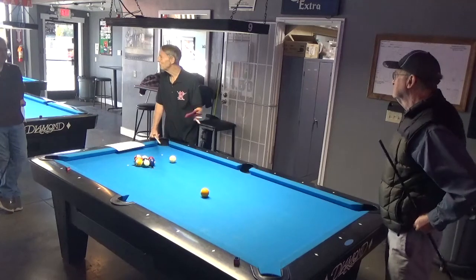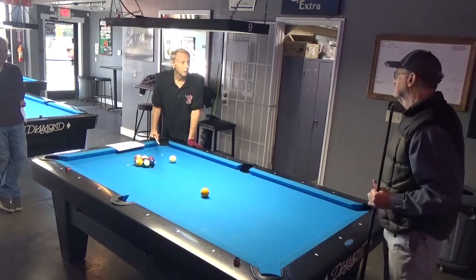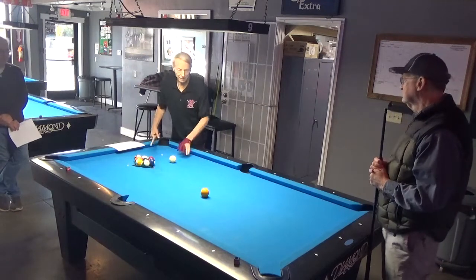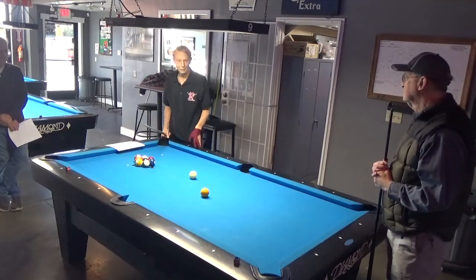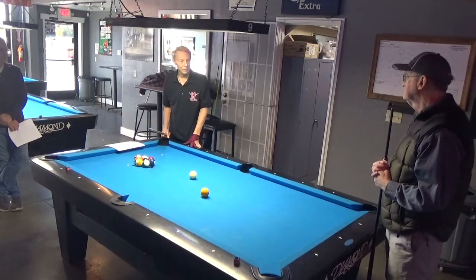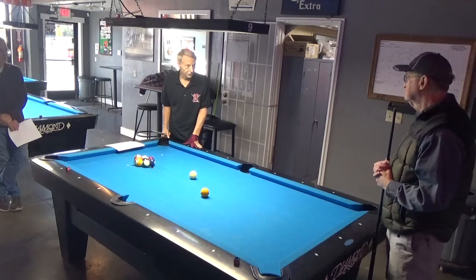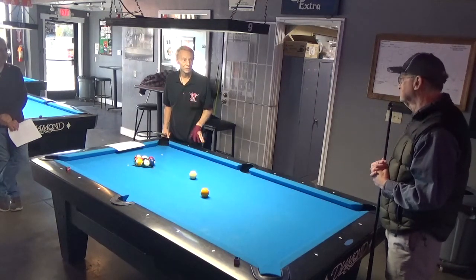You can really do most everything you need to do as far as positioning the cue ball. But the English is more for more advanced players that want to do shots that require tremendous precision.